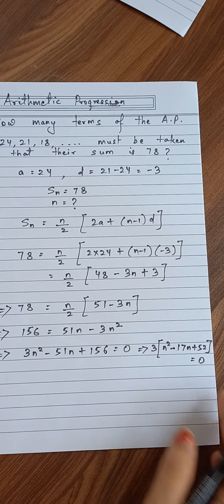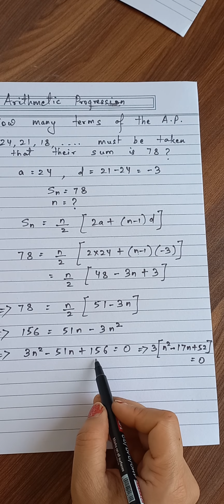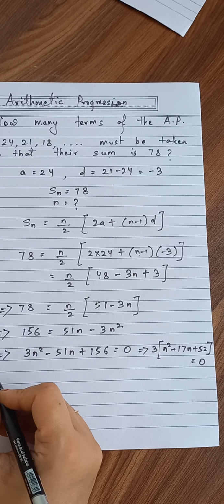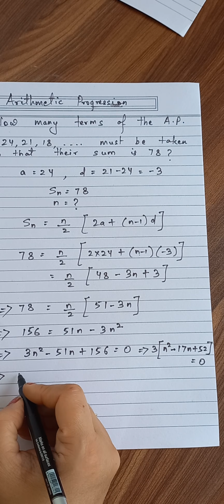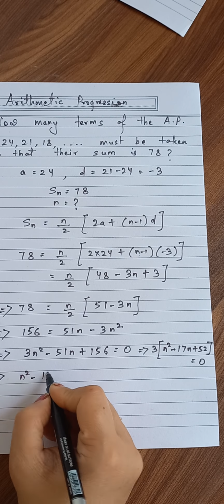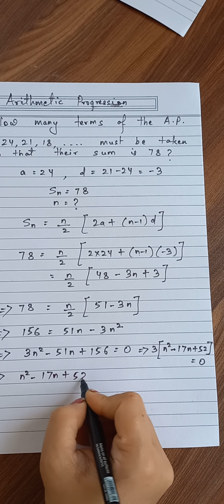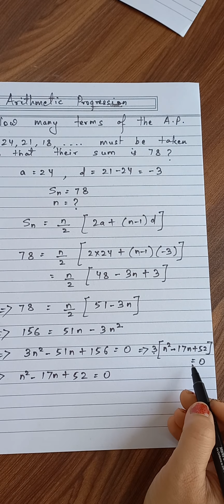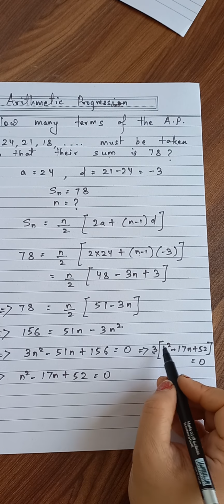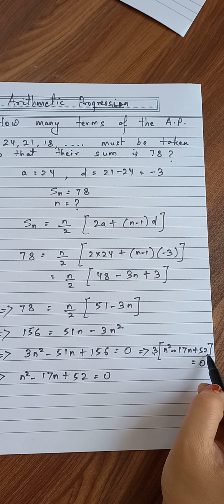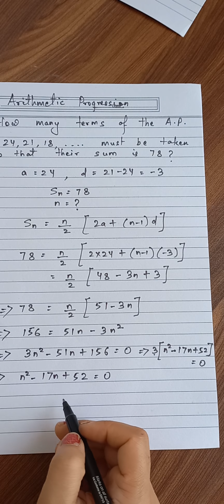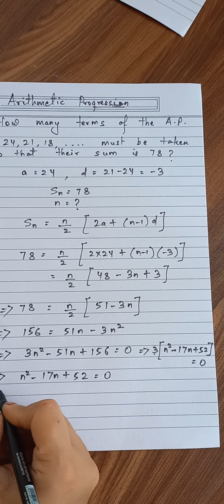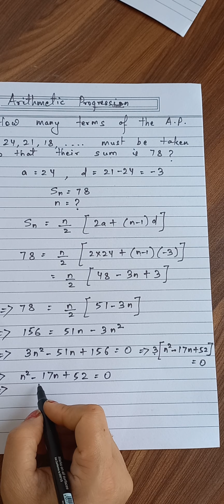You can easily see that we can take 3 common, because 3 is coming in all the 3 terms. Now the equation will be n square minus 17n plus 52 equal to 0. Why can 3 not be equal to 0? Because we all know 3 cannot be equal to 0. So the term inside the bracket will be equal to 0. Now this is a quadratic equation, and we have to solve it to get the value of n.